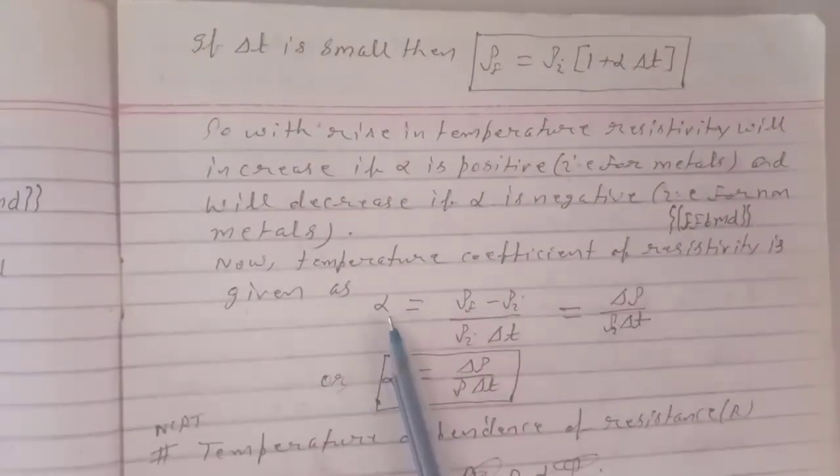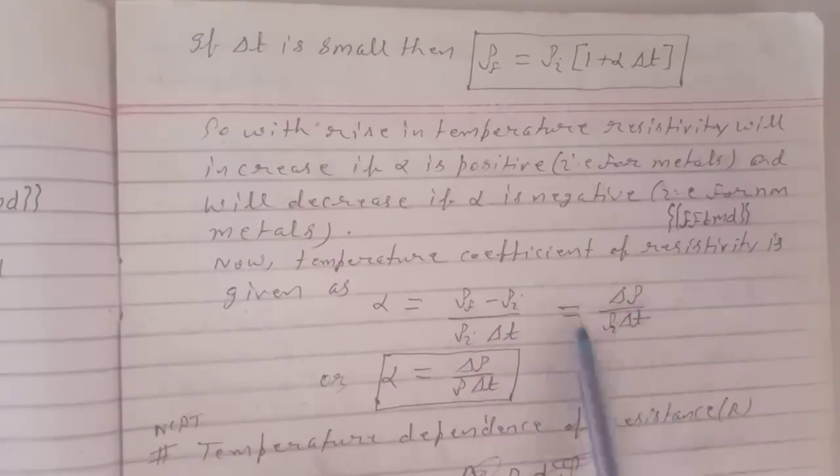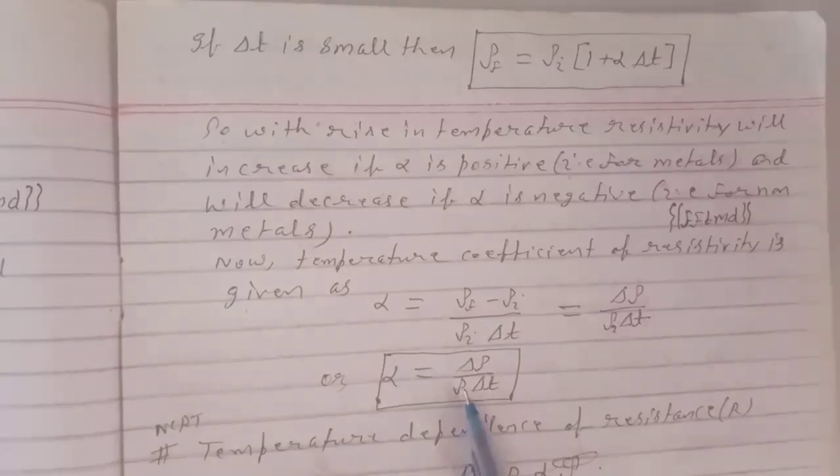Now temperature coefficient of resistivity is given as alpha equal to rho f minus rho i by rho i into delta T, equal to delta rho by rho i into delta T, or in general form we can write alpha equal to delta rho by rho into delta T. So this is the relation between resistivity, coefficient of resistivity and temperature.